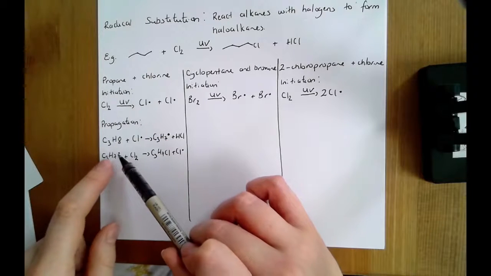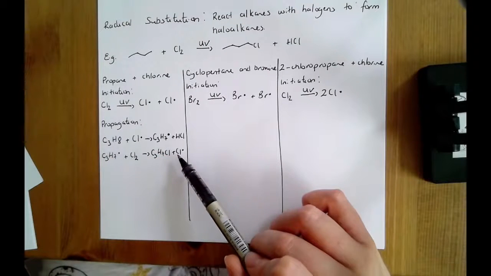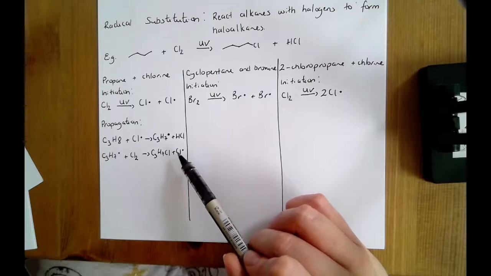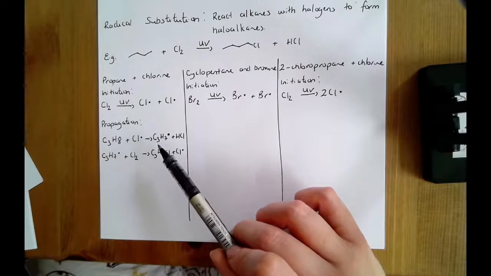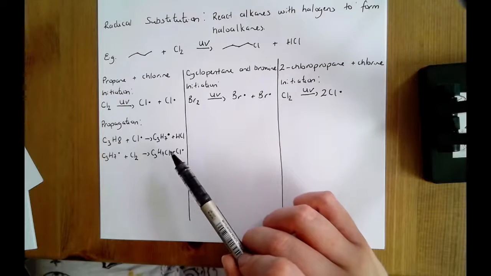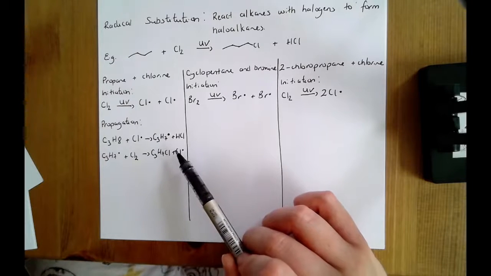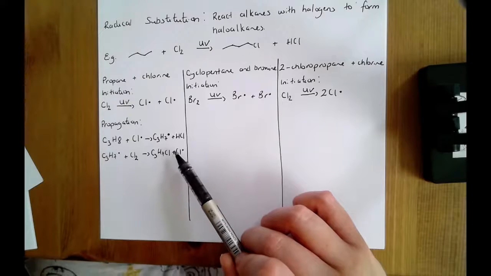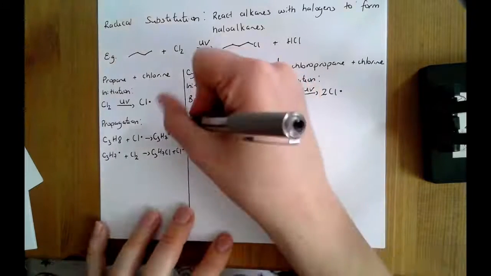Again, in the second step, I start with something reactive, a radical, but my product also contains a radical. Because you're producing another reactive species, the propagation step drives the reaction forward. You're always producing something reactive, you're always driving the reaction forward. It's a chain reaction. These 2 steps for propagation are going to be the same each time.